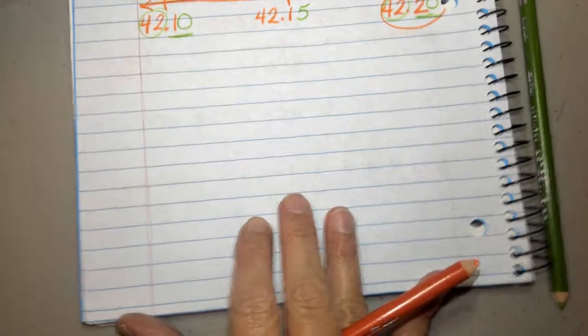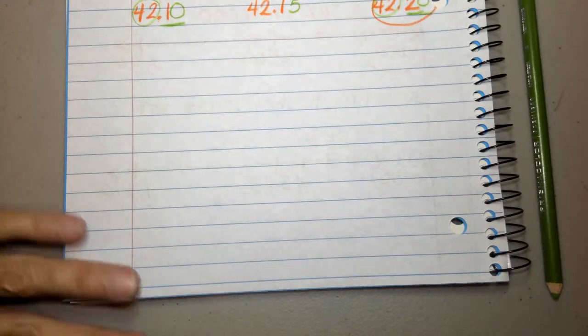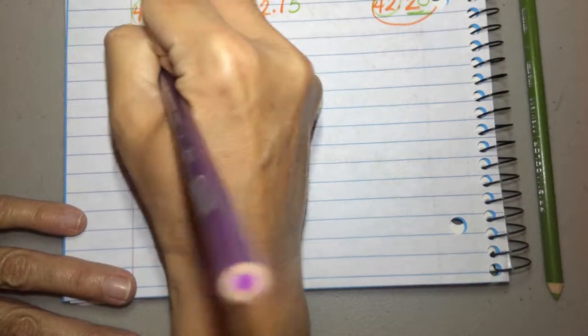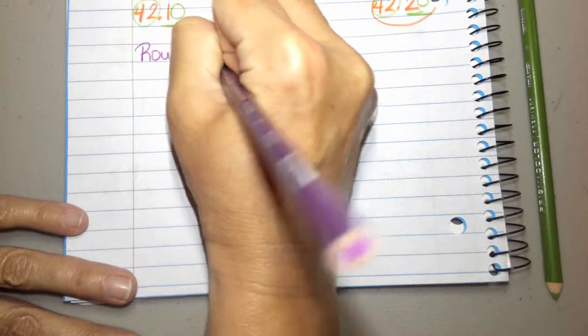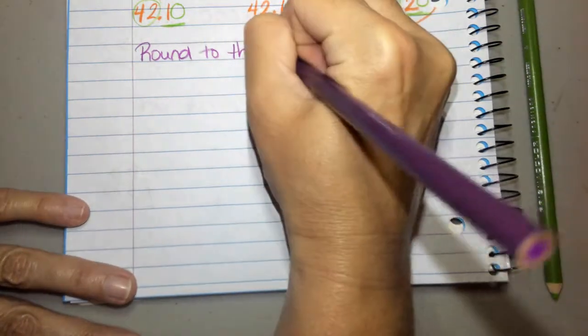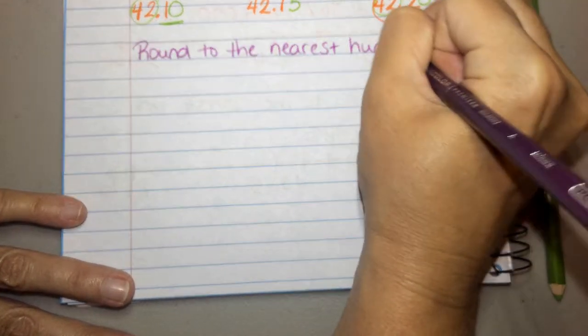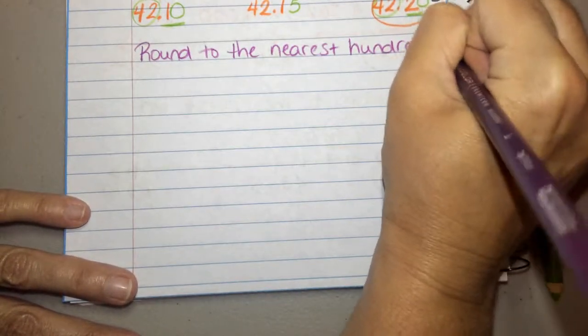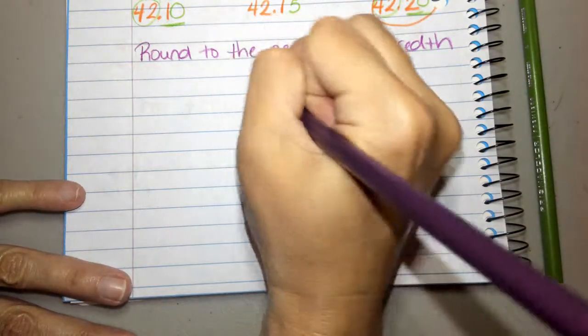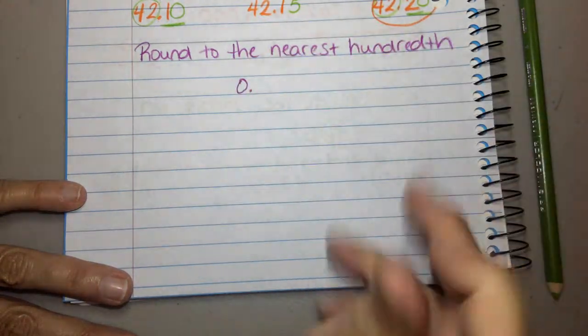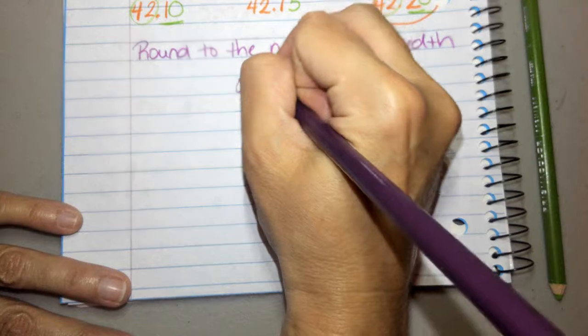Okay. Now, for the last one, we're going to do round to the nearest hundredth. Okay, and we're going to do one of the numbers that has a 0 in the ones place, like we've been practicing.